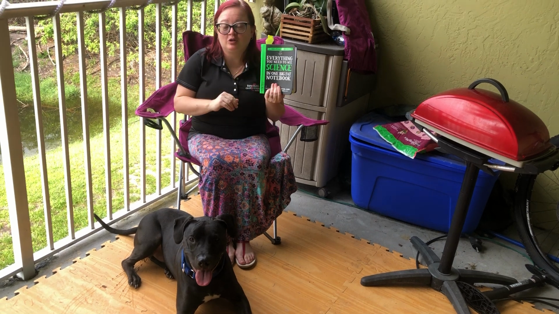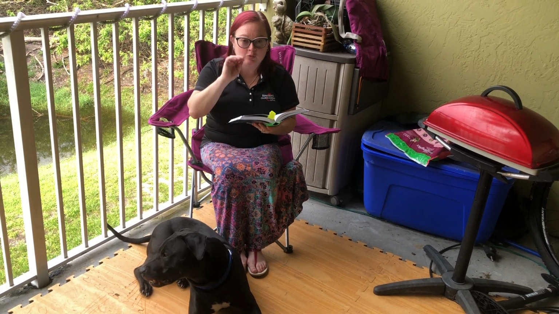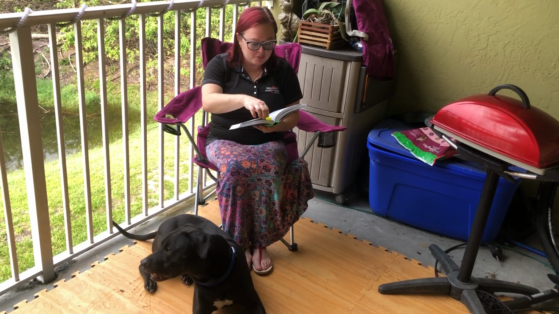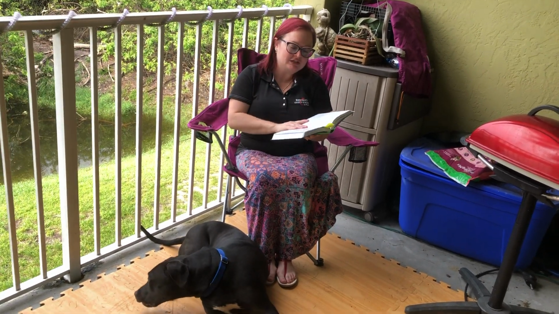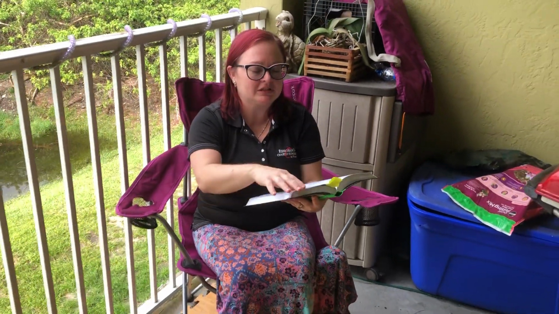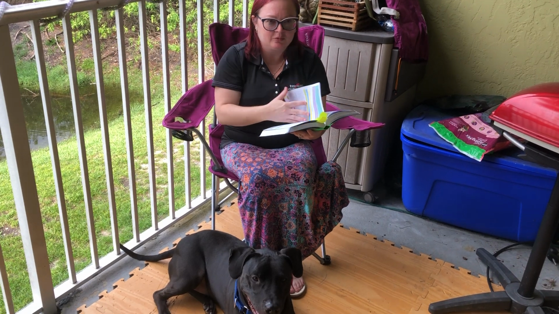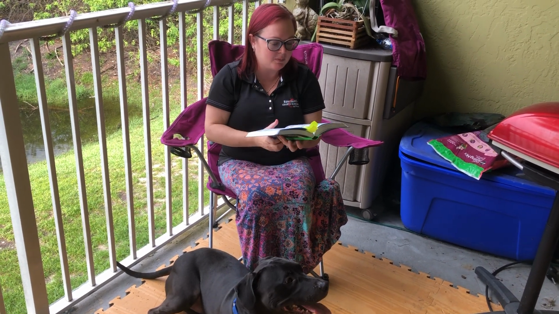So again, super cool book. I'm not getting paid to promote it. I just thought it would be cool to read it to you guys. So I have a couple more pages to read to you guys. I'm going to read you guys some pages from chapter 26, weather, and then I'm going to read some pages from chapter 27, which is climate, because that's what we're talking about this week, weather versus climate.